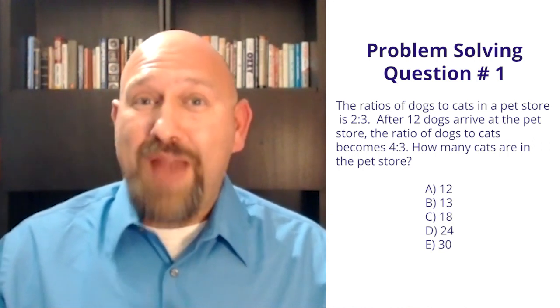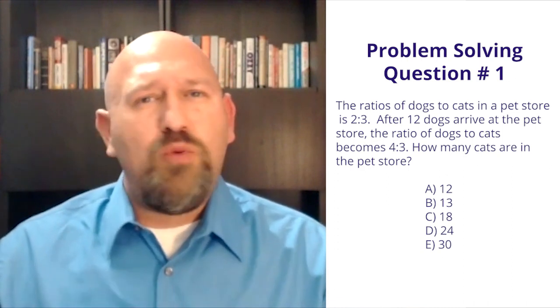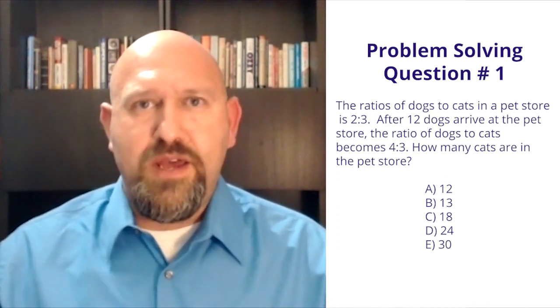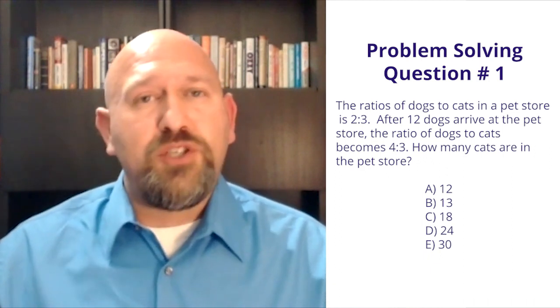Now, the way that your high school math teacher would probably have you approach this problem would be from a completely algebraic standpoint, where your high school math teacher would probably tell you to start setting up some proportions. Oh, I'll have dogs over cats, say we call it D over C, equals 2 over 3. Then set up another proportion where the number of dogs plus 12 over the number of cats equals 4 over 3. Then what your high school math teacher would probably have you do next would be to take each of those proportions, cross multiply, take one of those equations you have, isolate a variable, by combining like terms, then substitute into the other equation. This can be done.